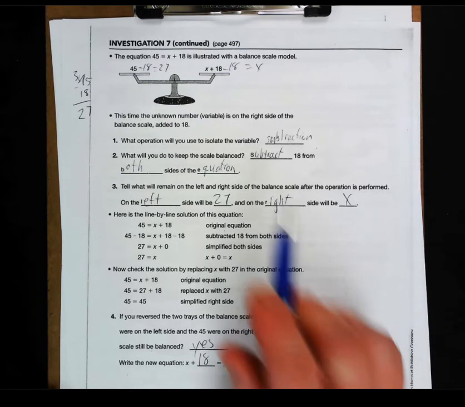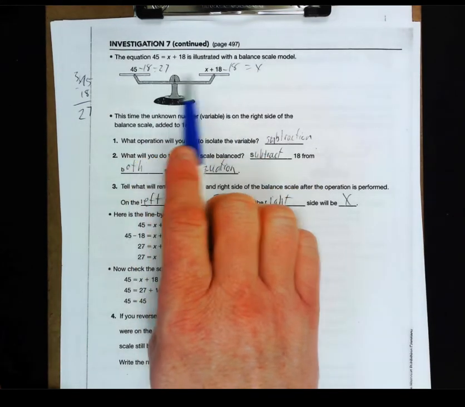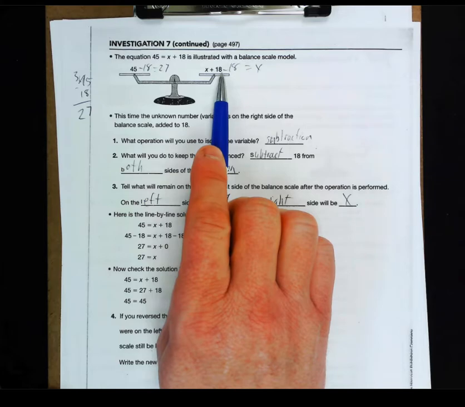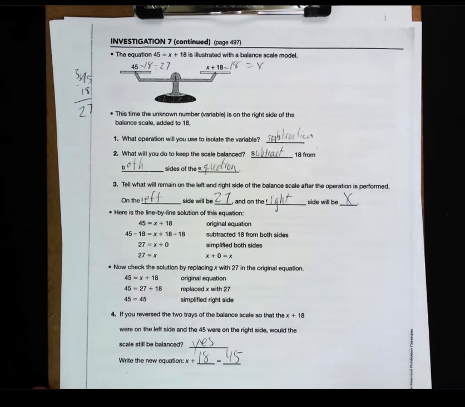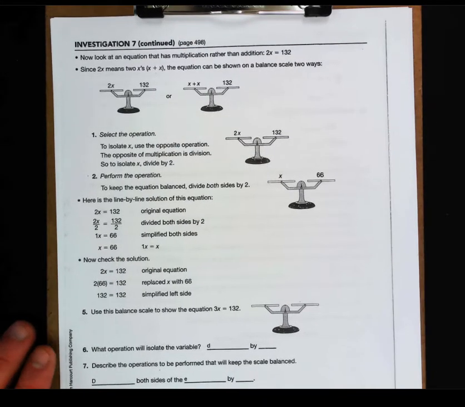So guys, it doesn't matter if it's 45 equals x plus 18 or x plus 18 equals 45. They're just saying either way, you're going to get the same problem. Alright, done with page 1. Moving on to page 2.